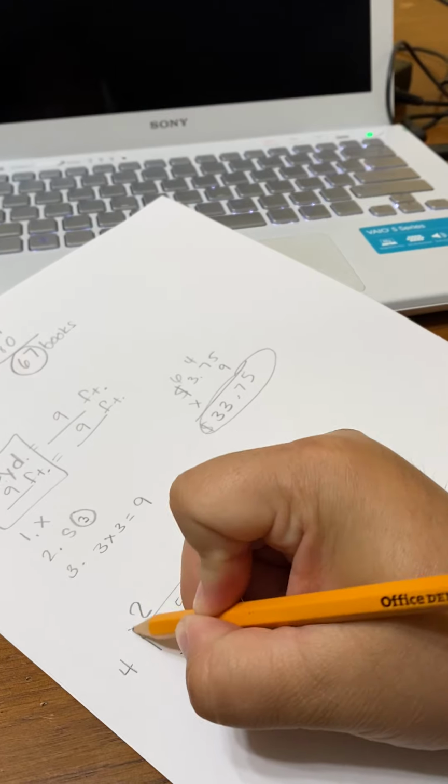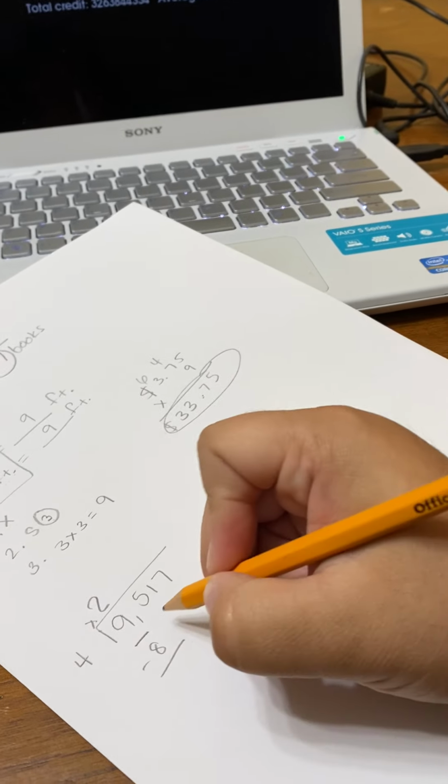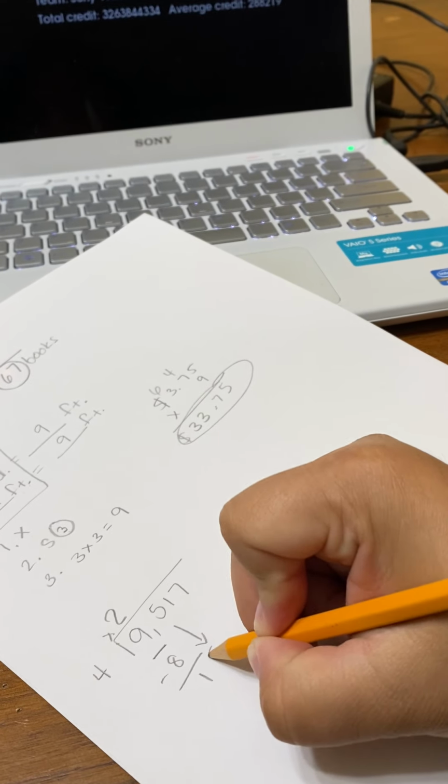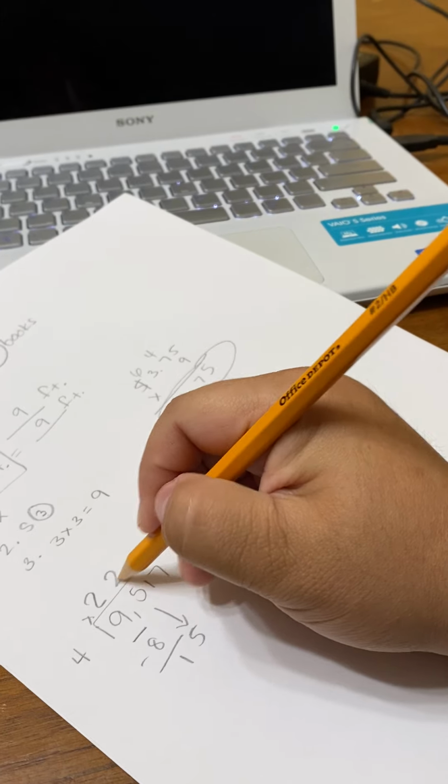All right, 4 times what will be close to 9? My answer is 2. Because 2 times 4 is 8. 9 minus 8 is 1. Bring down the 5. 4 times what will be close to 15?